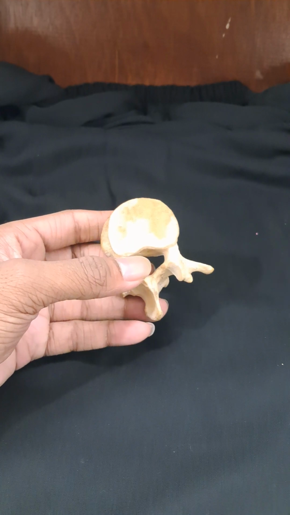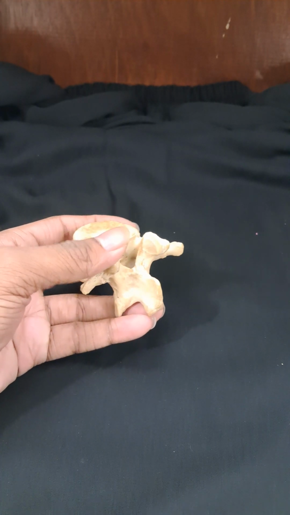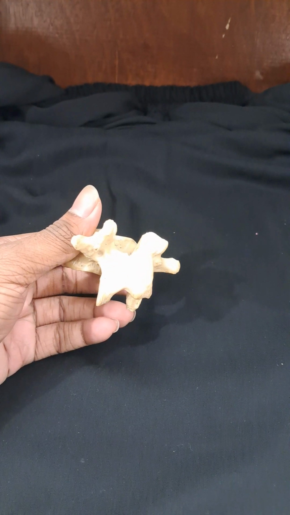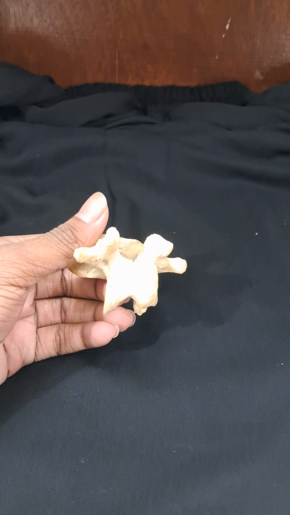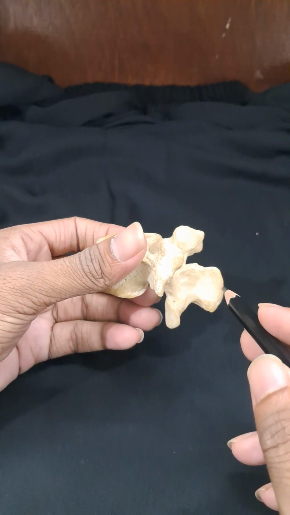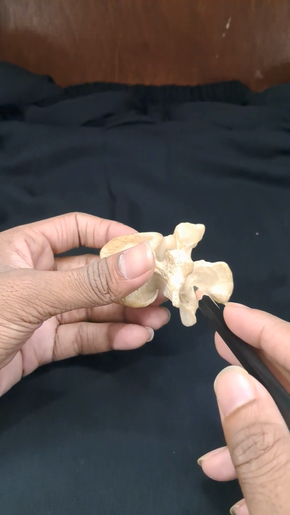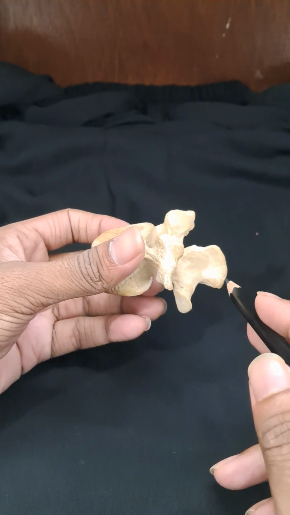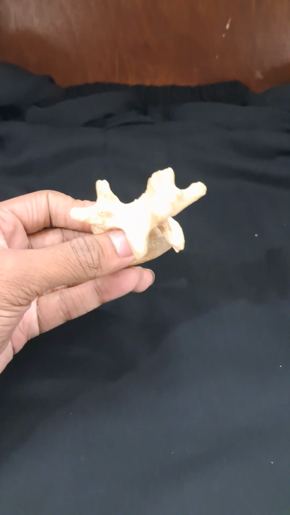The spine is small, short, and round at the tip, not quadrilateral.